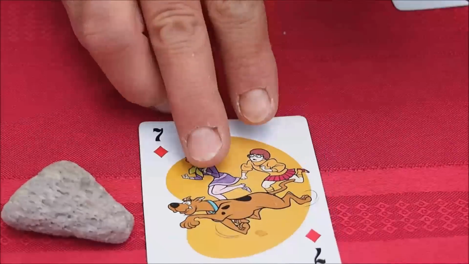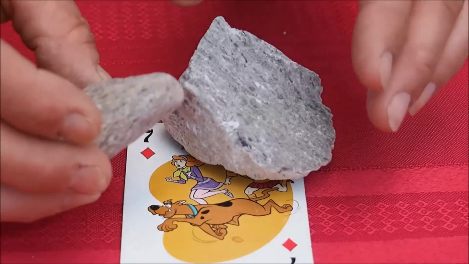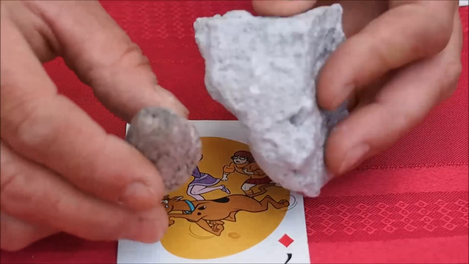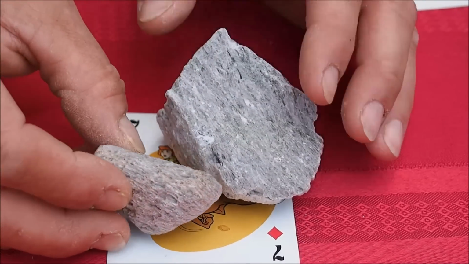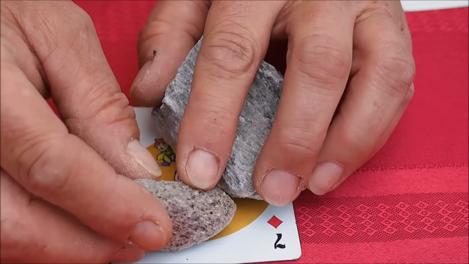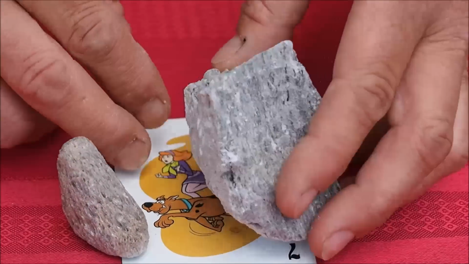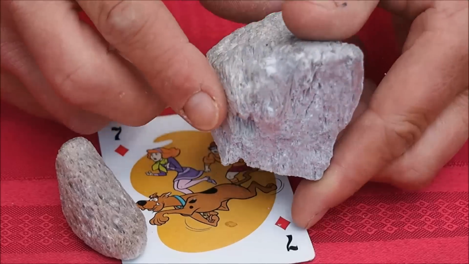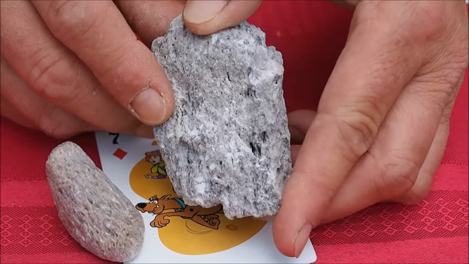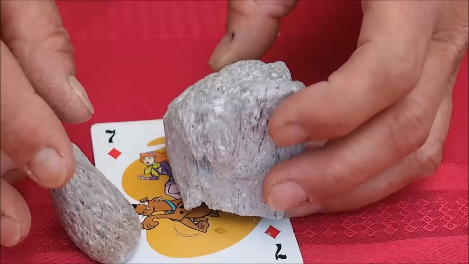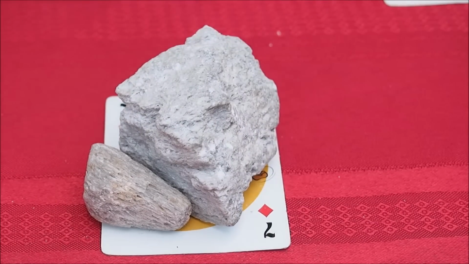Alright, so in our Scooby-Doo card we're all running. Alright, so this one, I look at it, it's very light, very, very light. And I don't know if you can see in the video, it's full of holes. They're both very full of holes, and they're very, very light. If I were to drop it in water, it would probably float.